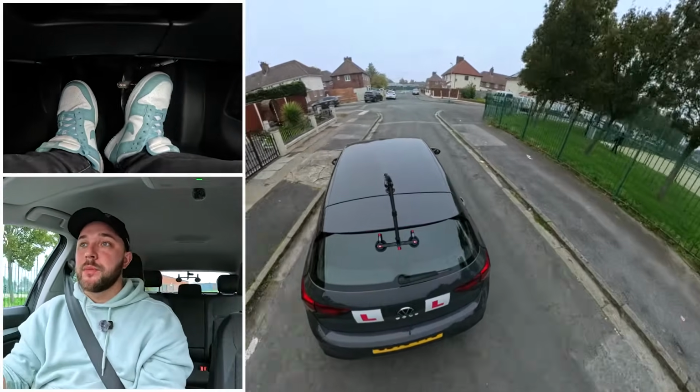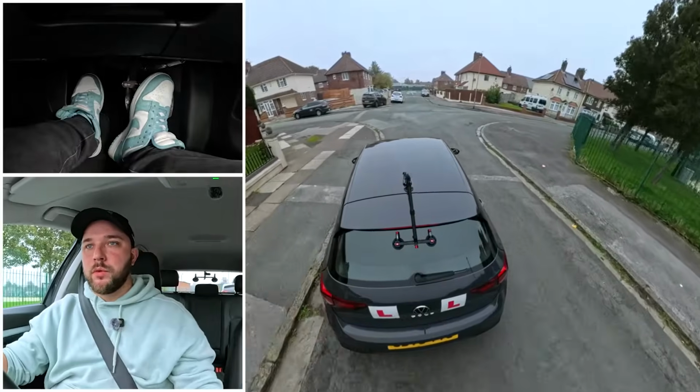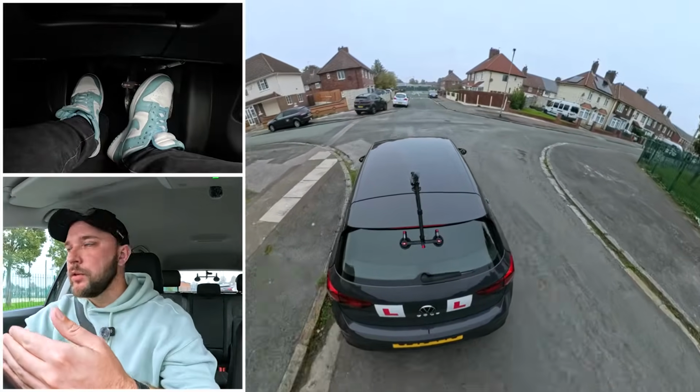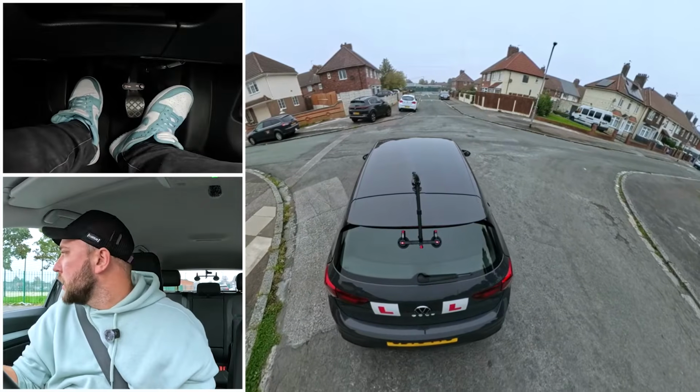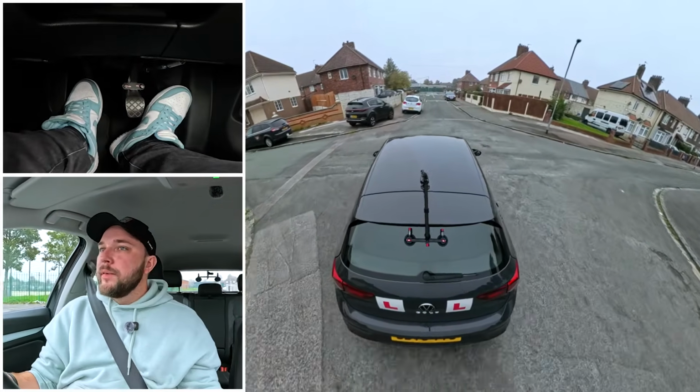What I'm gonna do is I'm gonna touch the brake, clutch down, gear one, slow it down, get right up to the edge of the road so I can see what's happening on the road. There's nobody there, there's no cars, safe to go, off I go.